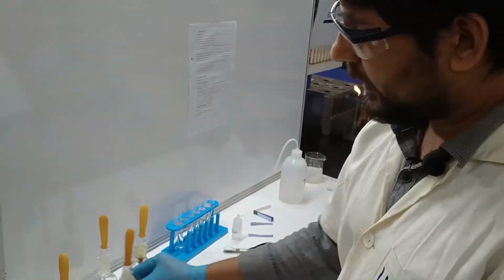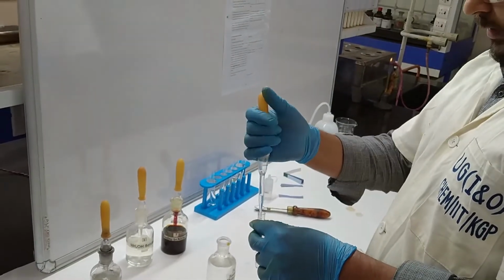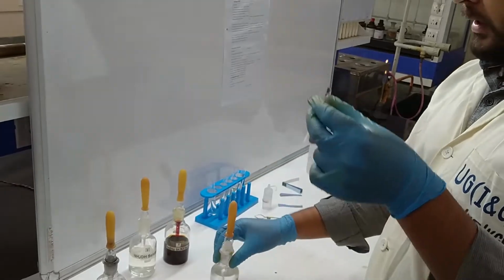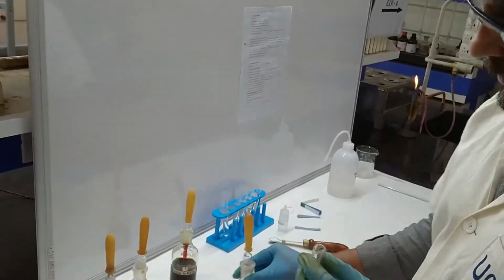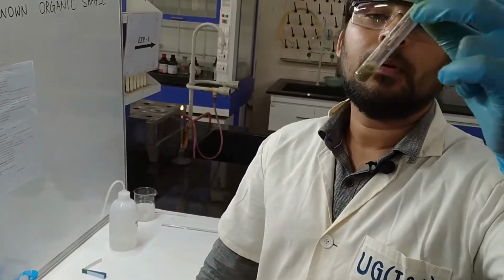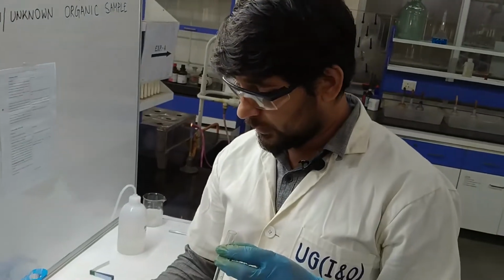Then here we have to add some sodium hydroxide, and after adding sodium hydroxide it gives a precipitation, and this one we have to dissolve using the NH4OH.